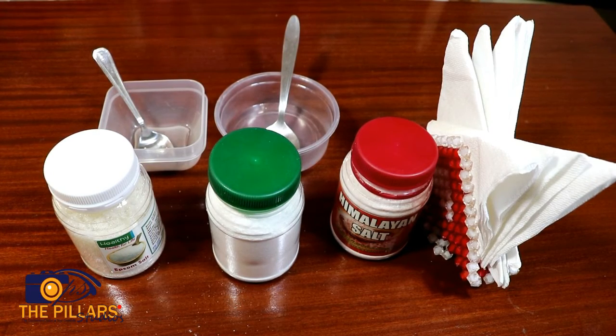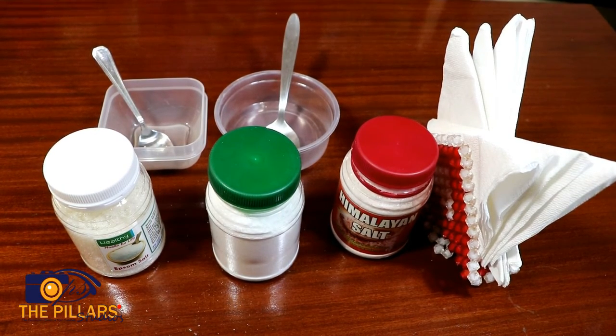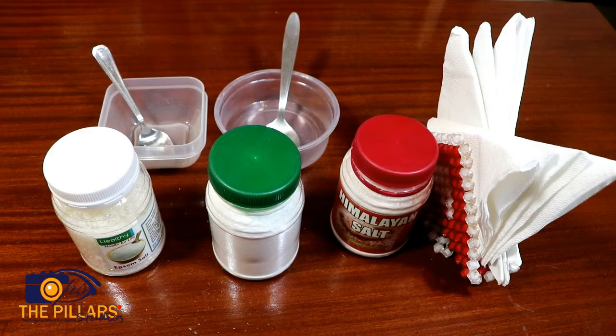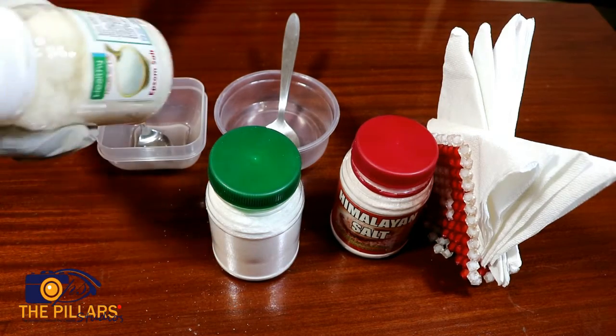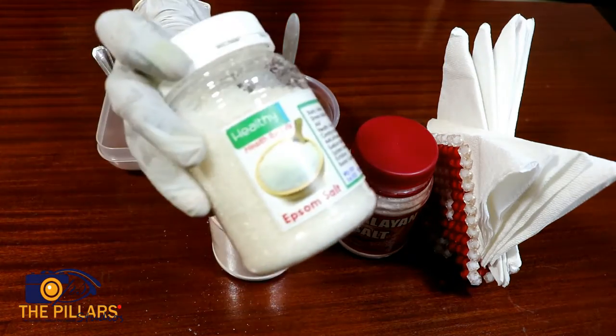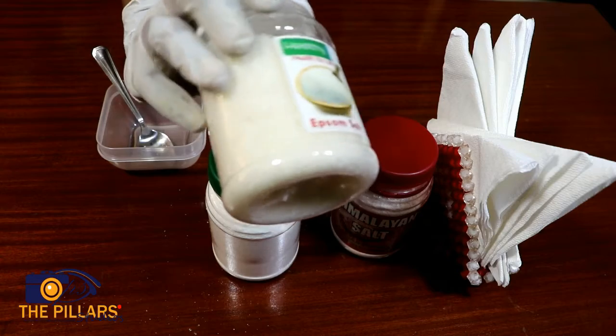Let me talk about another type of salt which is very important. We've got the Epsom salt with us. You can look. Just have a look at it.